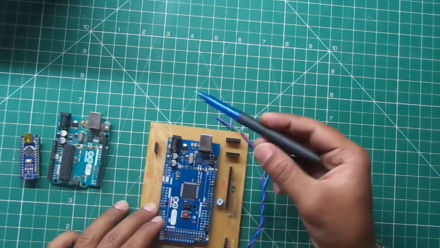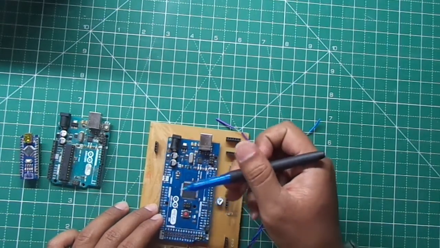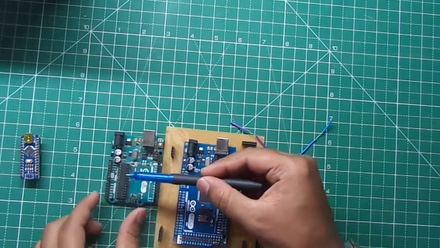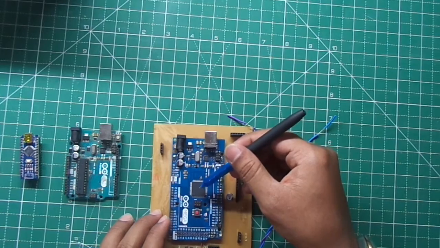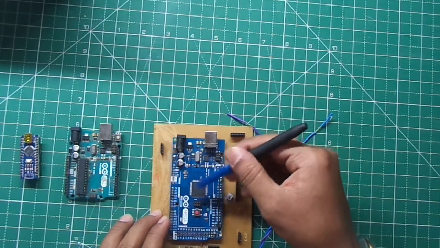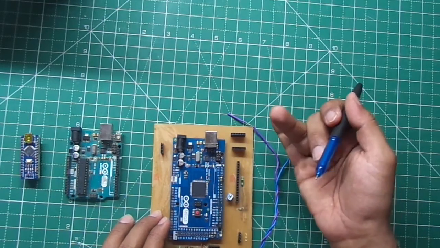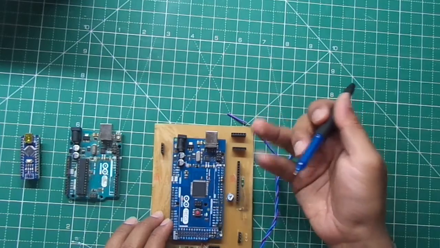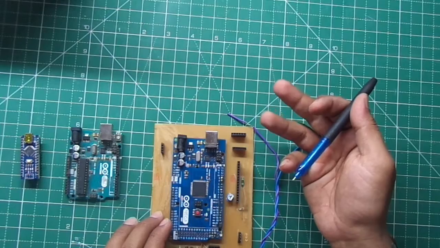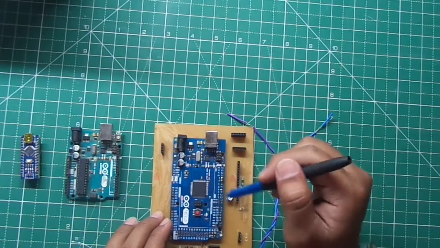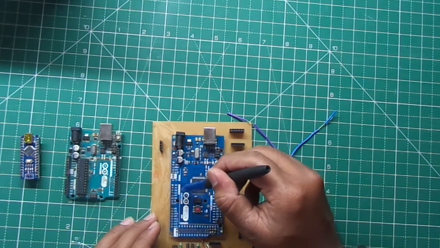Apart from this, we have an Atmega 2560 microcontroller, which is a much more advanced microcontroller compared to Atmega 328. This has somewhere around 80 pins, 80 input output pins. In this, power supply pins are included, reference pins, 3.3 volts pins, ground pins, analog pins and digital pins are included. Everything is included in this microcontroller. This is the one microcontroller which is placed in between, and all the wires you can see go to the different pins.